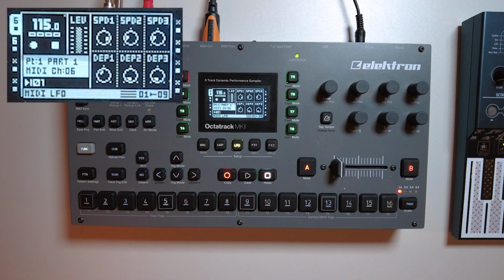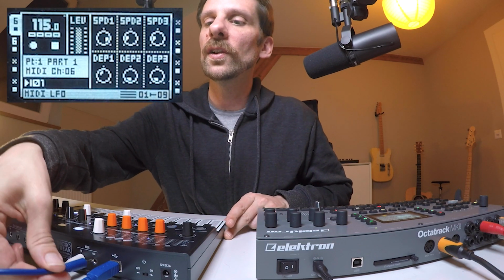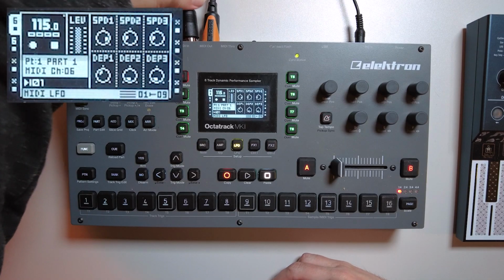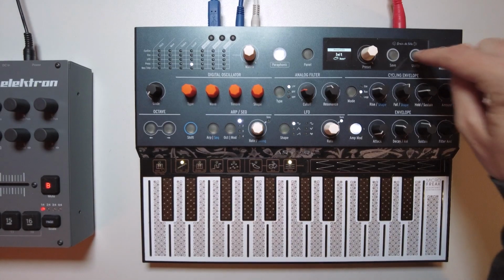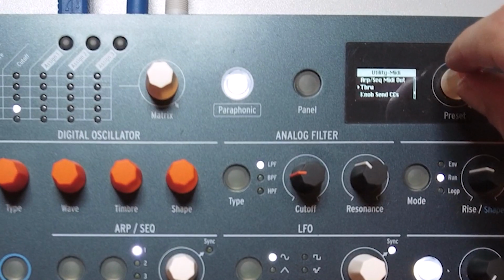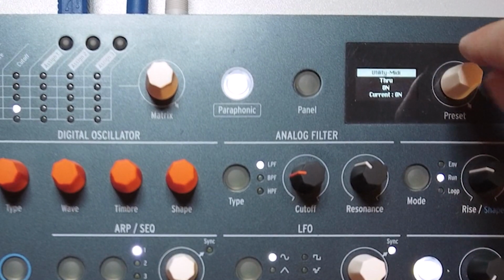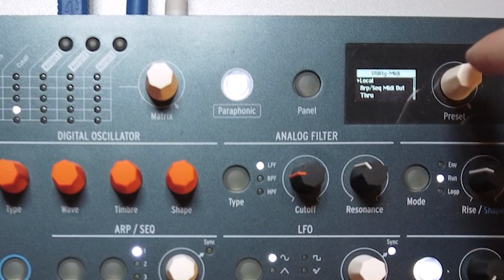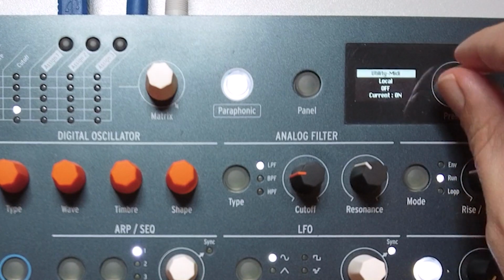Now I said I was going to tell you how you can fix the conflicts between the controls on the Microfreak and on the Octatrack. You do this by setting up an additional MIDI connection going from the MIDI out of your external synth to the MIDI in of the Octatrack. Now next I'm gonna make sure that I have MIDI through off here, just to avoid running into unwanted MIDI loop issues. And then also in the MIDI menu here, I'm going to go to local and turn this off as well.